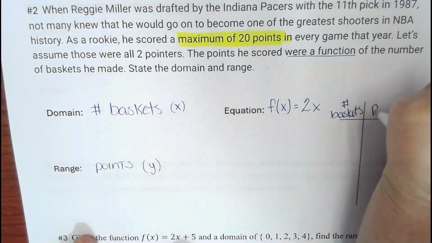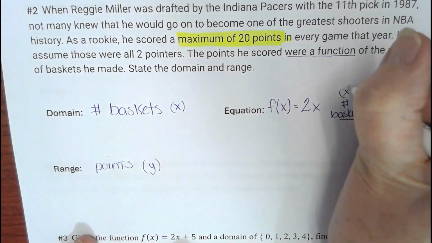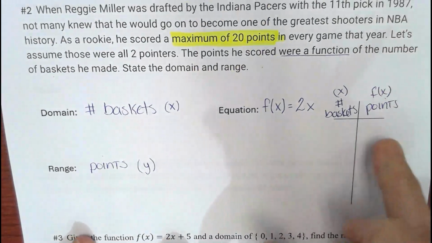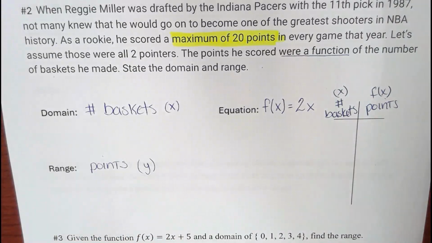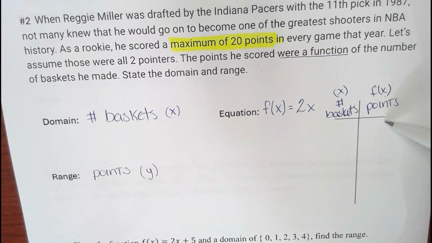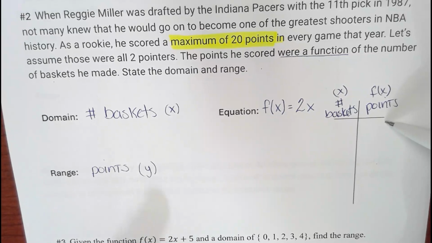Y is the number of points. So this is your x. This would be your y, or your f of x. And now, what can we have? Well, a maximum of 20 points and a minimum. What would be the smallest thing we'd start with? Y'all, we can't do -5. We can't do -4. We can't do -20 because there's no such thing as scoring negative points.